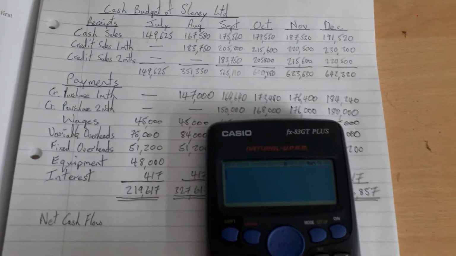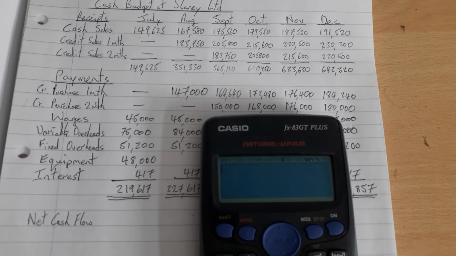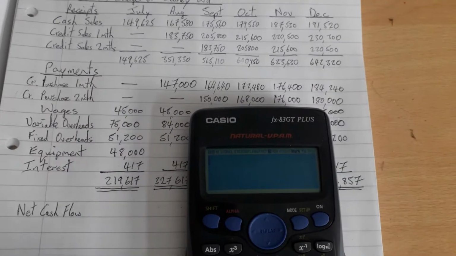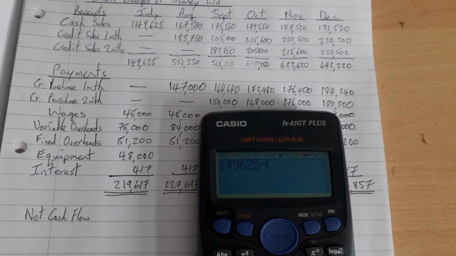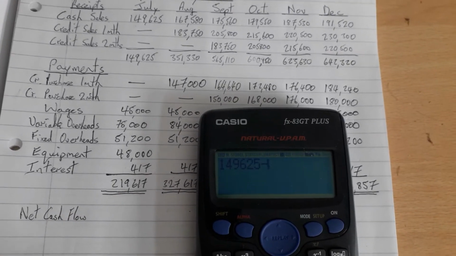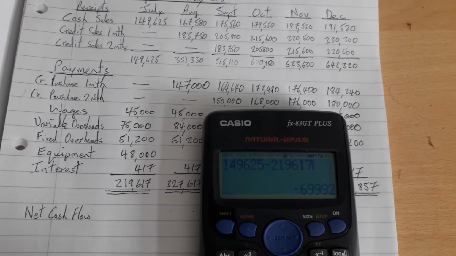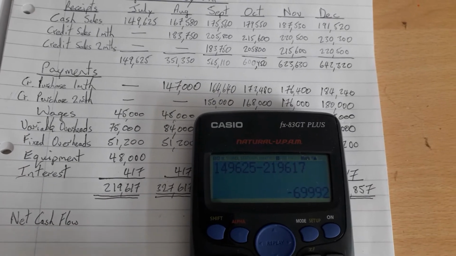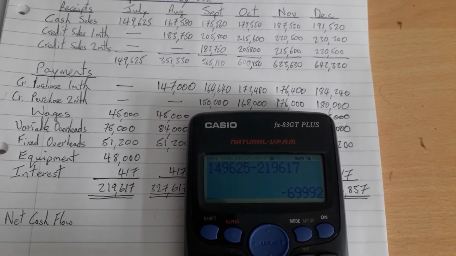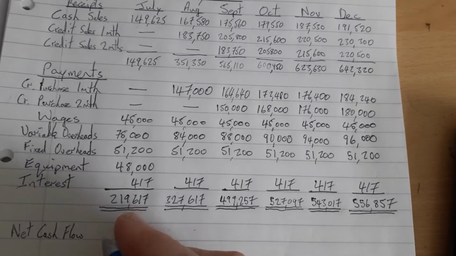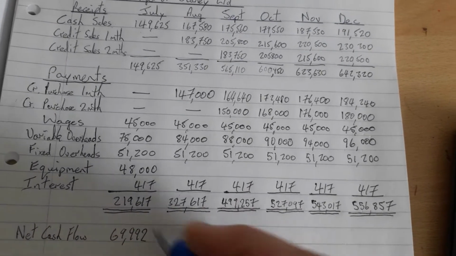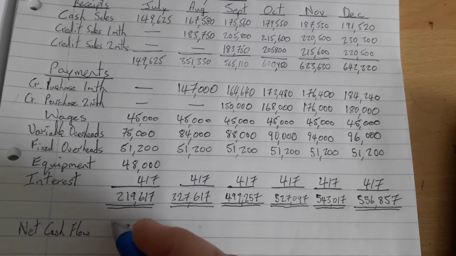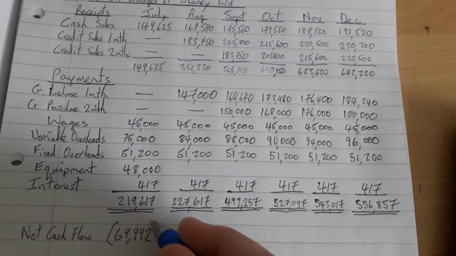And we're going to say 149,625 minus 219,617, giving me minus 69,992. Okay, 69,992. And because it's negative, how we like to show this in this accounting question is with brackets.